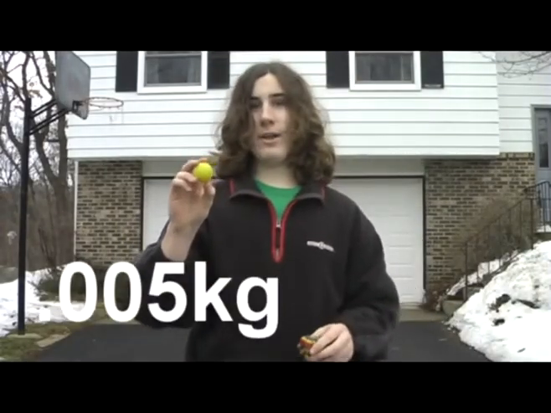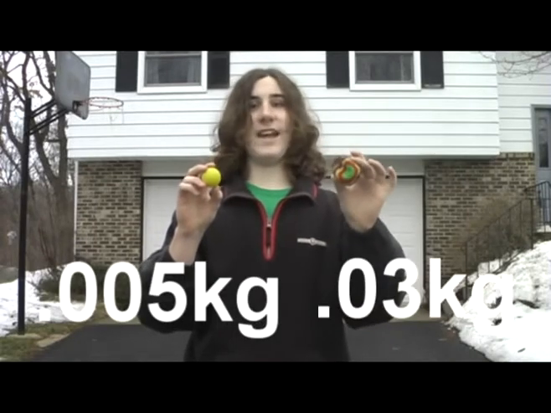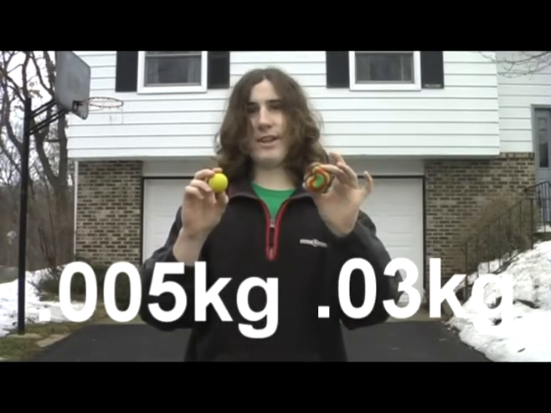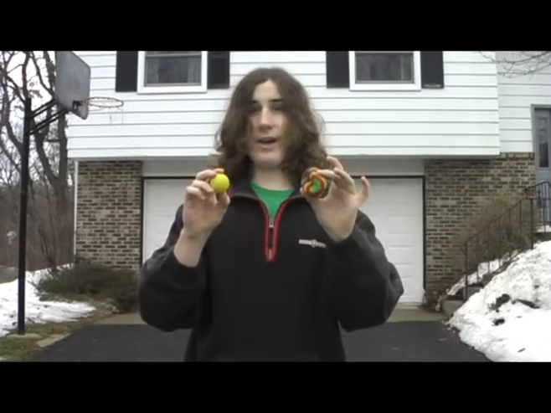In this experiment, I will drop a ping pong ball and a much heavier hacky sack at the same time to study the effects of free fall and gravity on both of them.